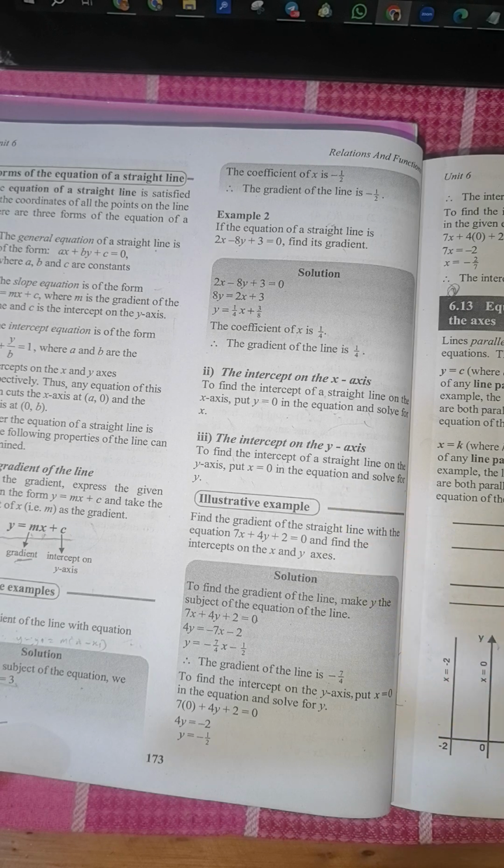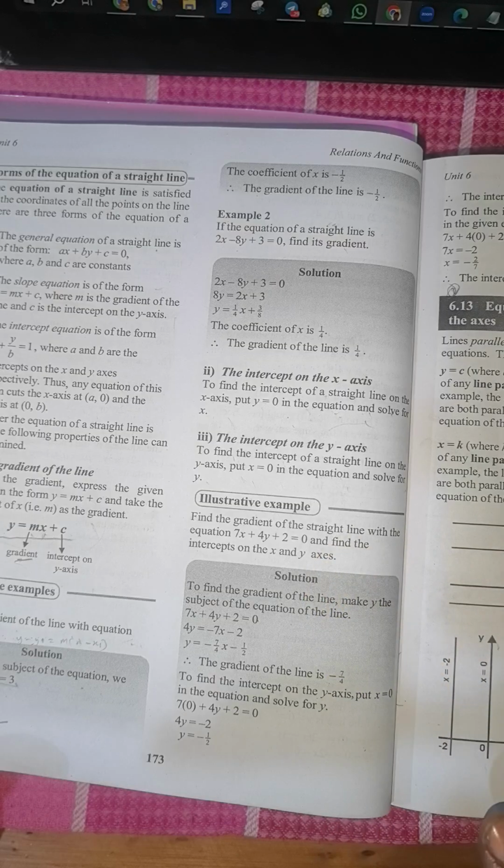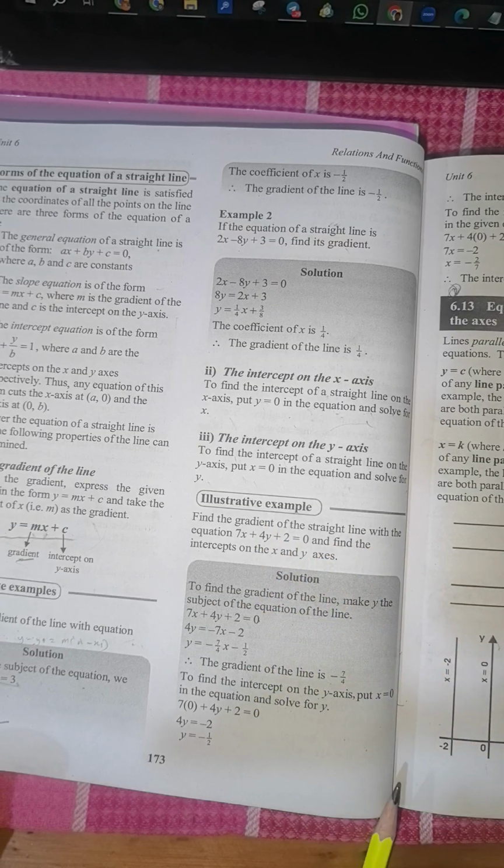Then when it comes to the y-axis, the line cuts through the y-axis, and it is horizontal, and it has no value for x, right? I'll show you in the next video where we look at the equation of lines parallel to the axis, where we see the diagrams. So now that we have understood this, let's look at some examples.